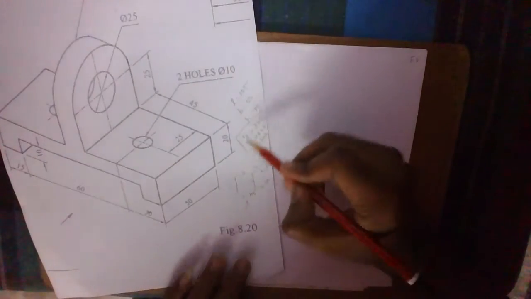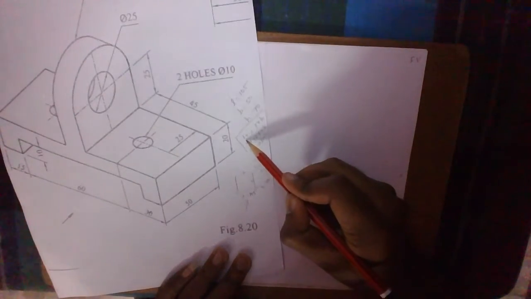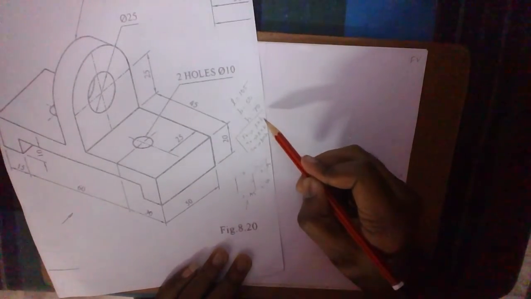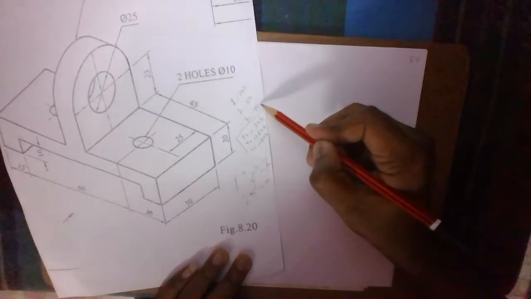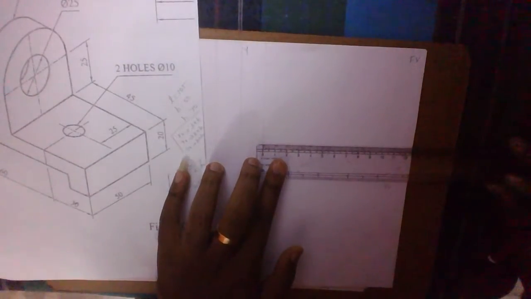Now the next thing is to draw the drawing, that is, covering the entire object with the help of rectangles. For the front view, I have length into height rectangle. What is the length? 105. What is the height? 70. So 105 comma 70, I will draw the rectangle first.